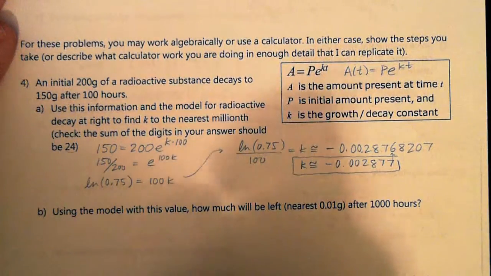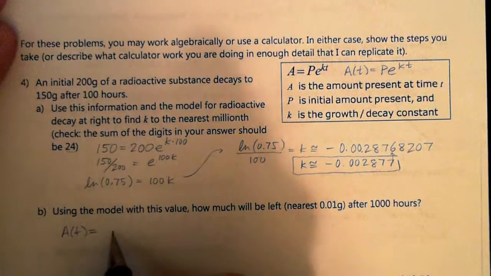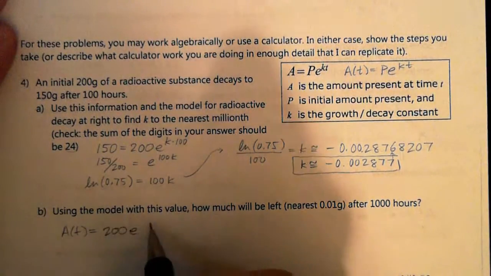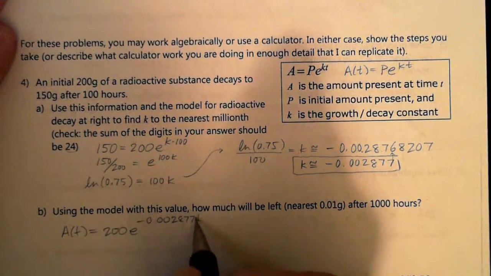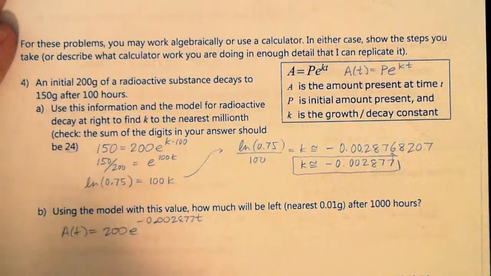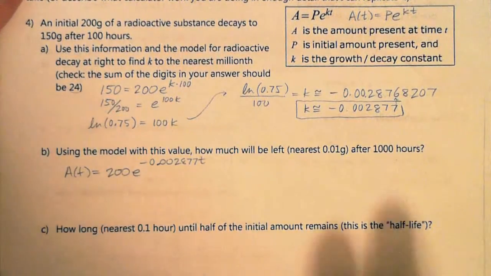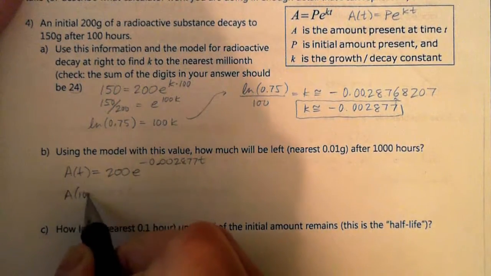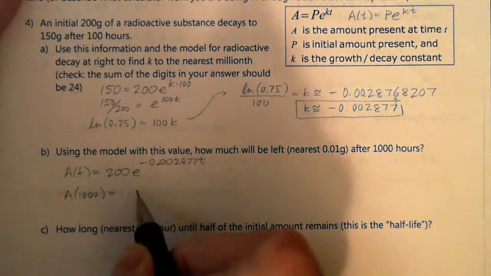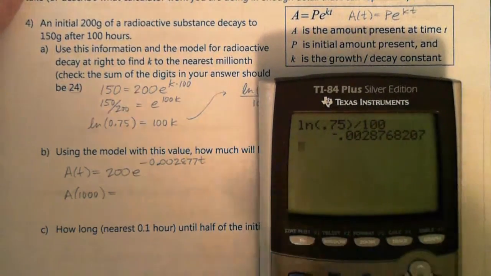So now we have our function. Our specific function is A of t, or A, depending on how you want to write it, is 200 e to the minus 0.002877t. That is what we have now. And we can use that for various things. So for example, how much will be left after 1,000 hours? A of 1,000 is equal to, and here's a good case of using our calculator. Go ahead and put this in.